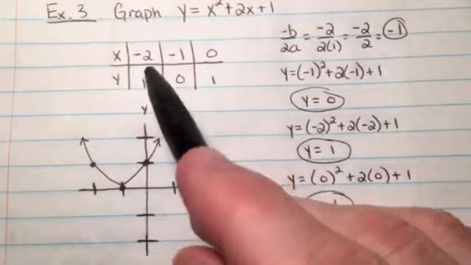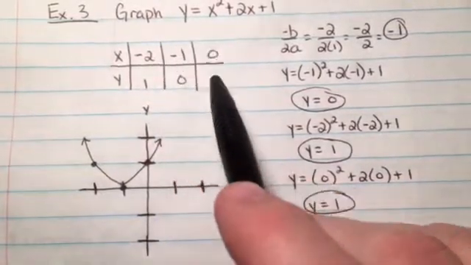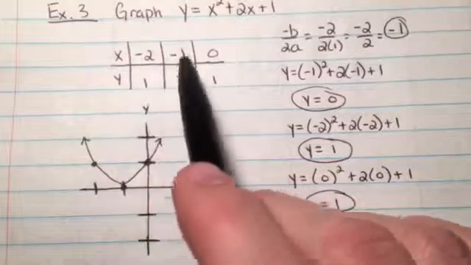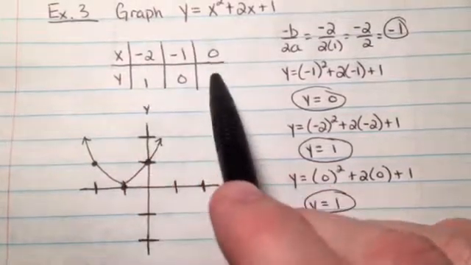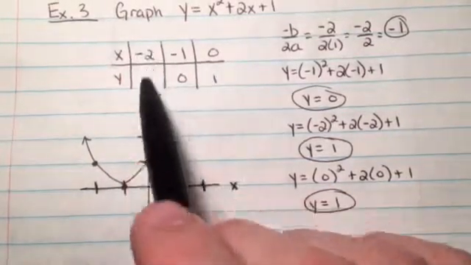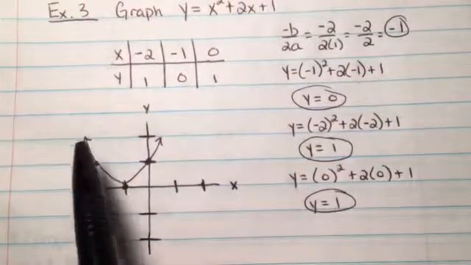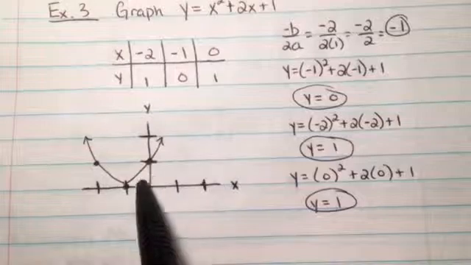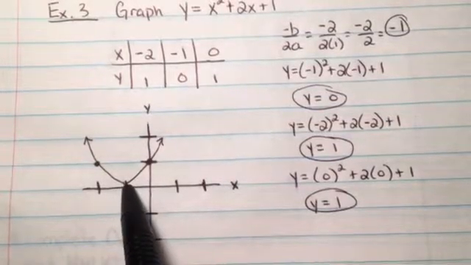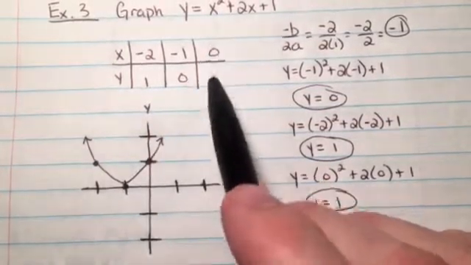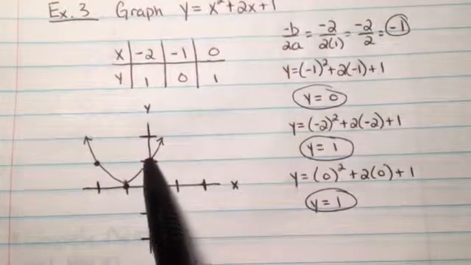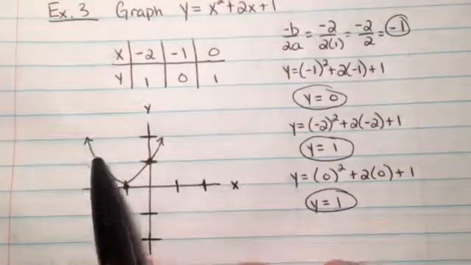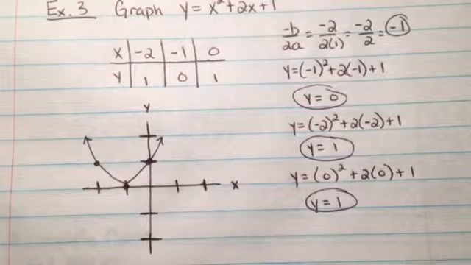So then you take those 1, 2, and 3 points. Remember, these are coordinates. Take those 3 points and plot them. (-2, 1). Left 2, up 1, put a point. (-1, 0). Left 1, stay, put a point. (0, 1). Stay, go up 1, put a point, and then just draw that parabola through those 3 points. Remember, it's like a U shape.